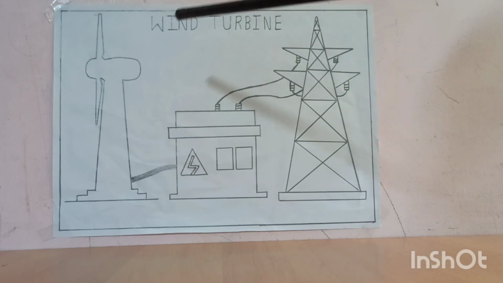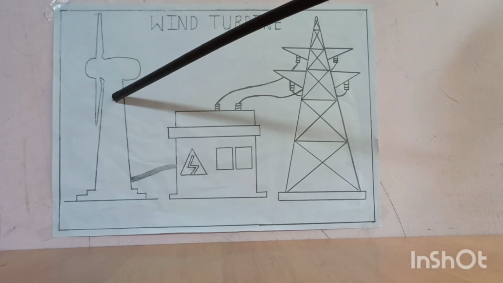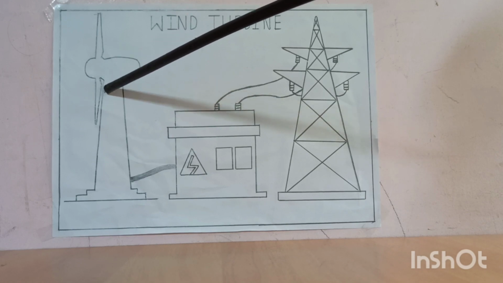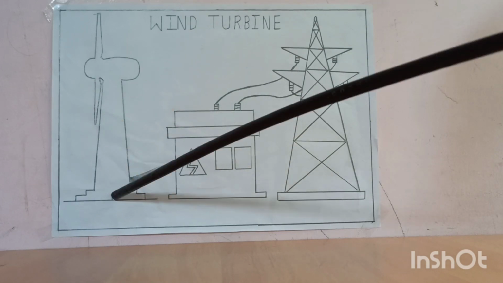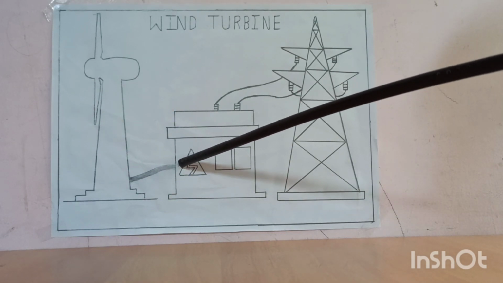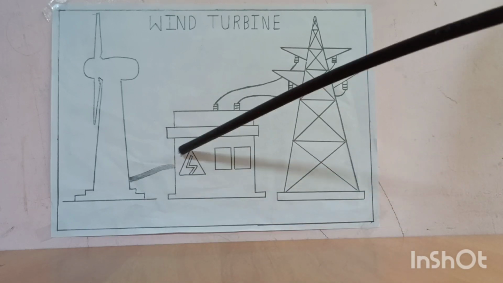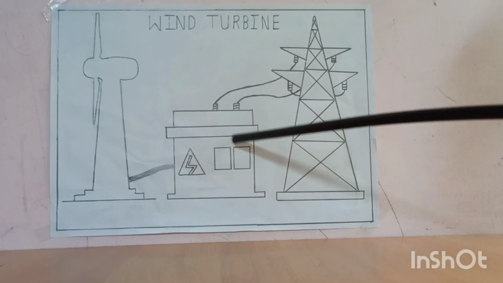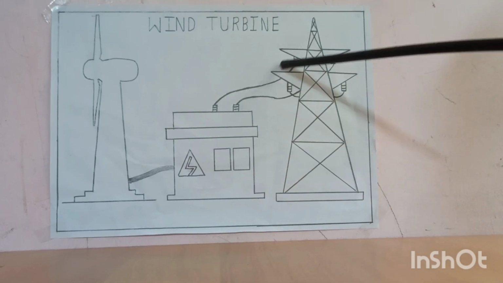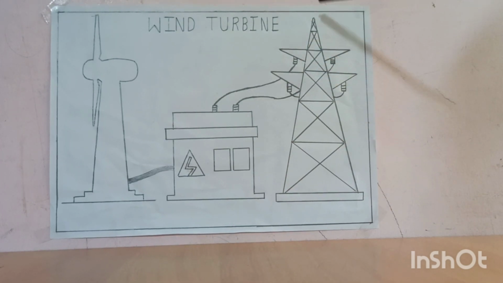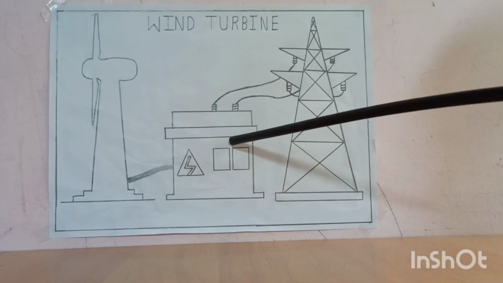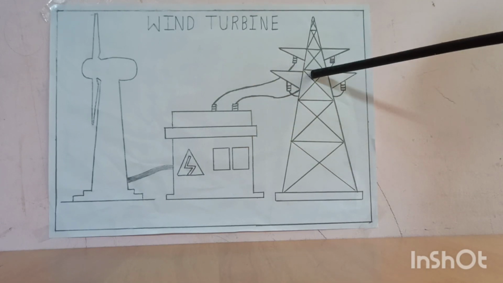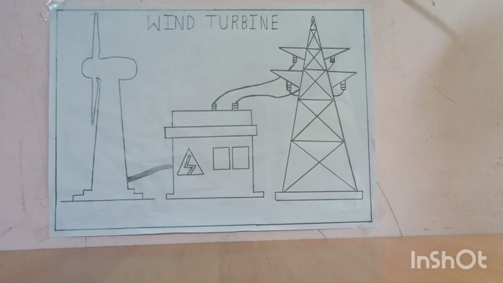Whatever electricity is produced is transferred to the transformer, and from the transformer through the bottom of the turbine via HV cables, which get connected to the substation. From the substation, the electricity is transferred to the main grid, and apart from this there are sub-grids and so on. So the electricity produced goes to the substation and the main grid, and to each and every home the electricity is transmitted.